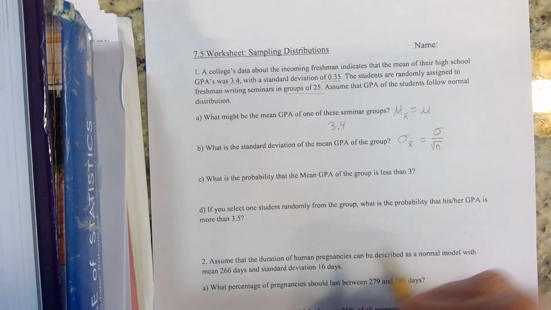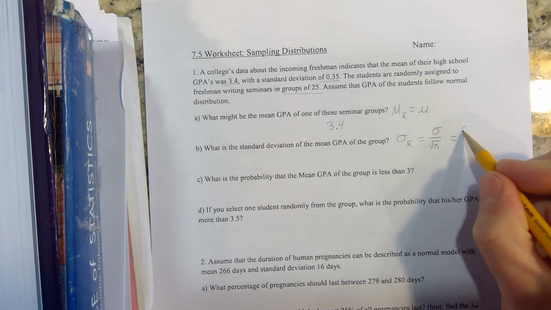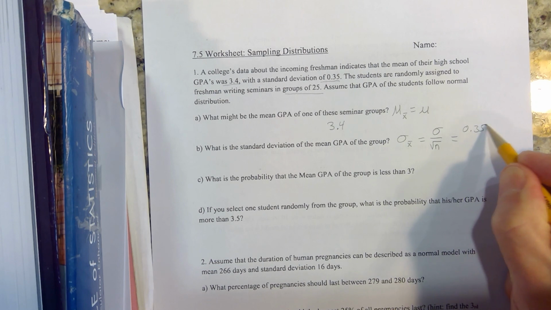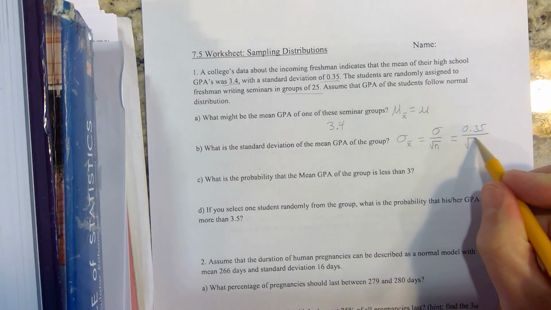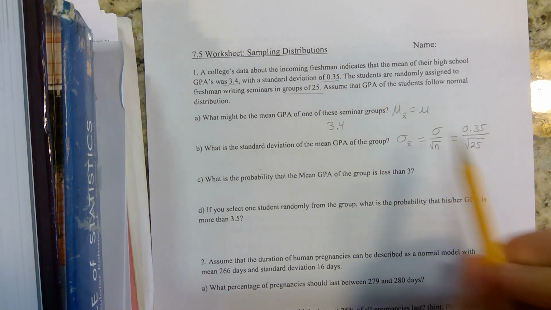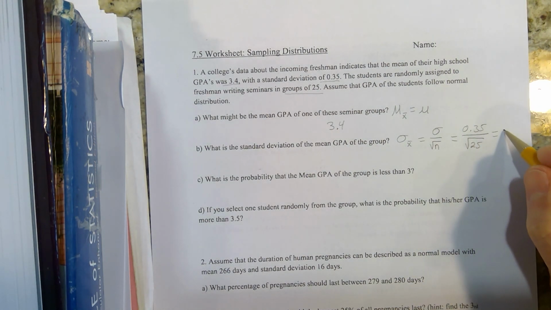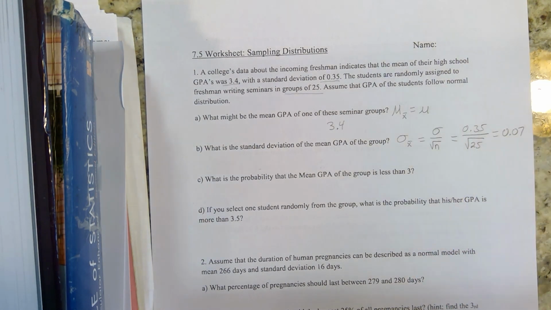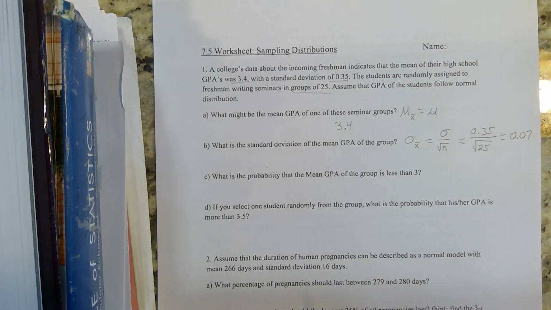So for the group, it's going to be 0.35, the standard deviation for a single student, divided by the square root of 25, because that's my sample size. So work that out, and we see that we get a much smaller standard deviation when I'm interested in the average of 25 subjects versus looking at individual subjects, which should make sense.